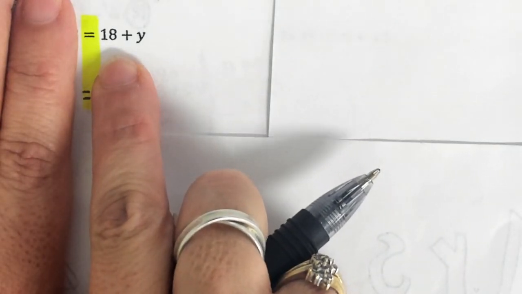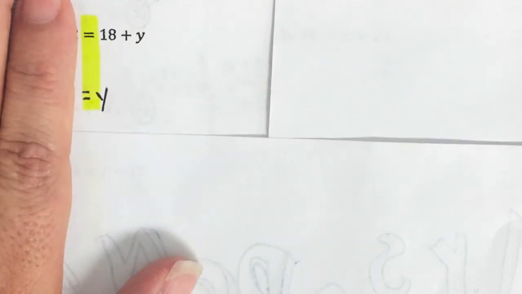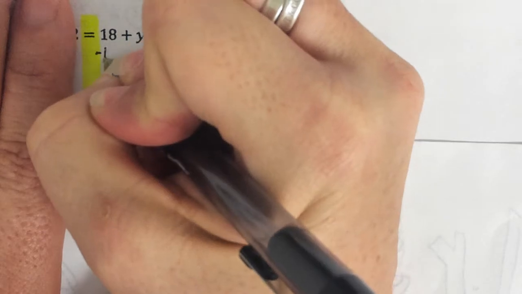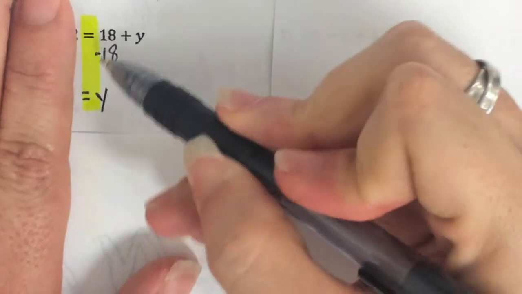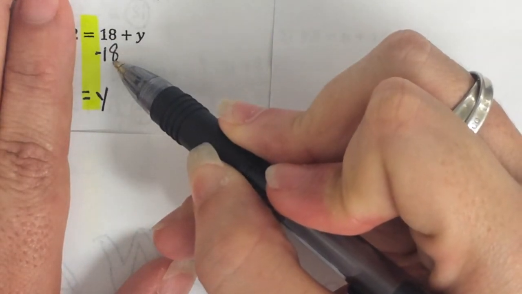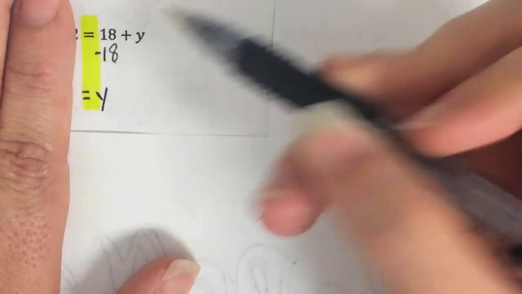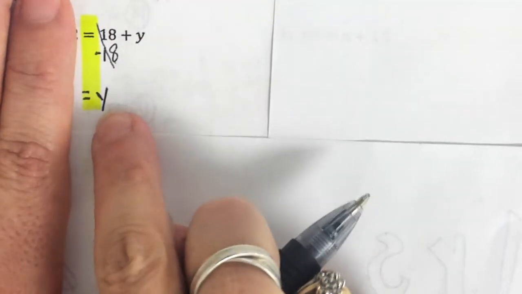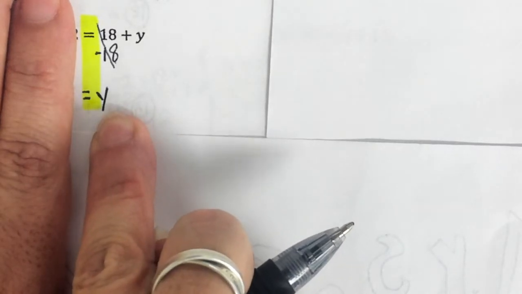18. Okay? I want you to look at that. What kind of 18 is that? A positive 18 or a negative 18? Positive. Okay? So to get rid of a positive 18, we're going to do the opposite, which is subtract. We're going to minus 18. Now, I want you to think about that. If I have 18 apples and I take away 18, how many's left? 0. So they're all gone, and all that's left on this side is a lonely little y.